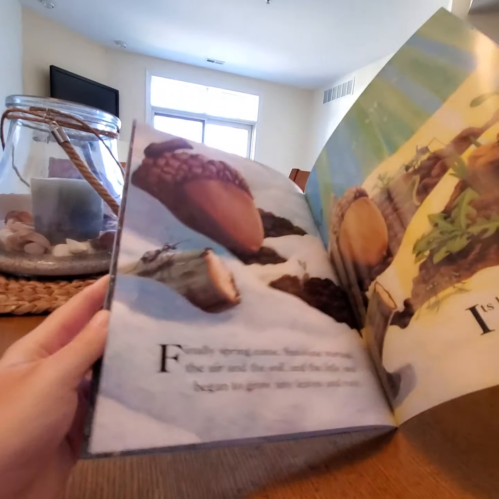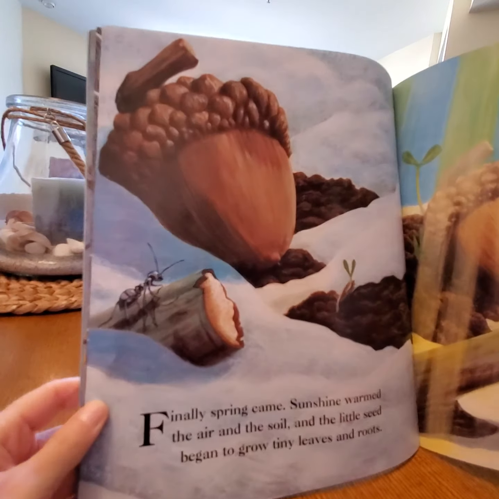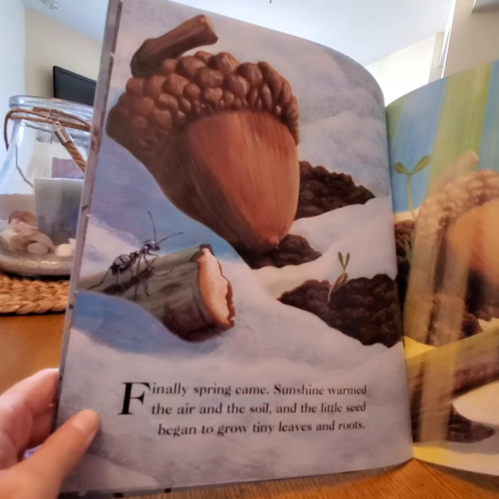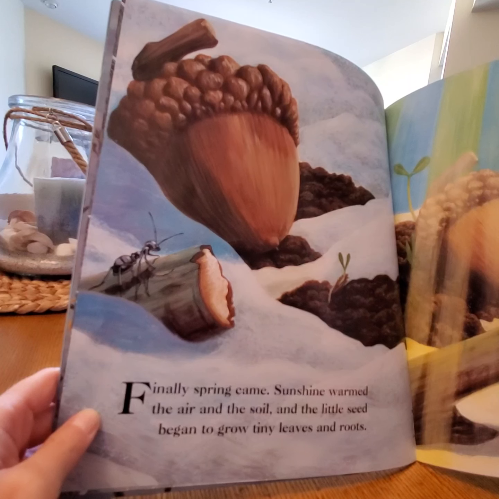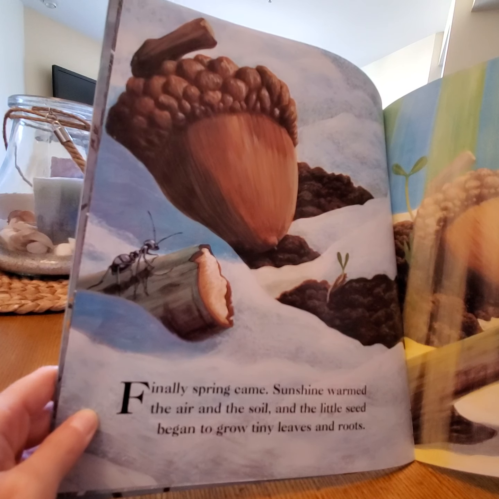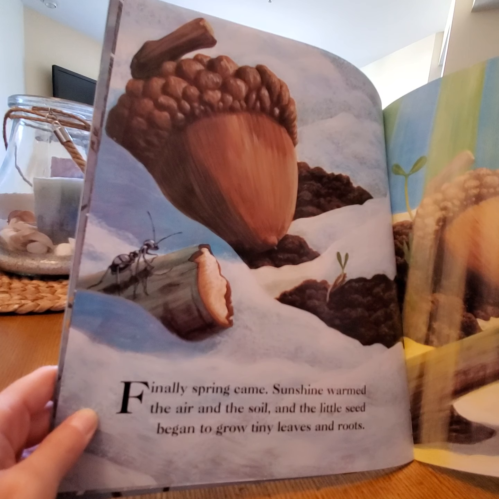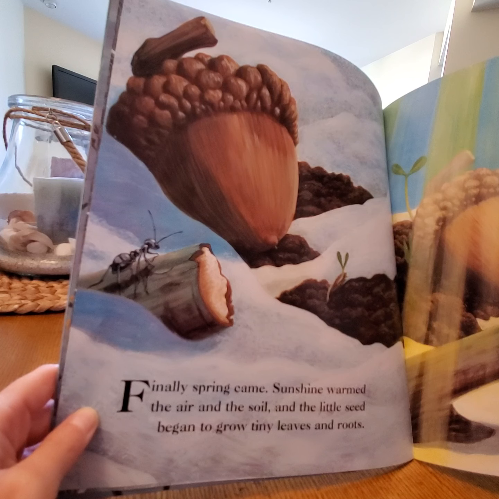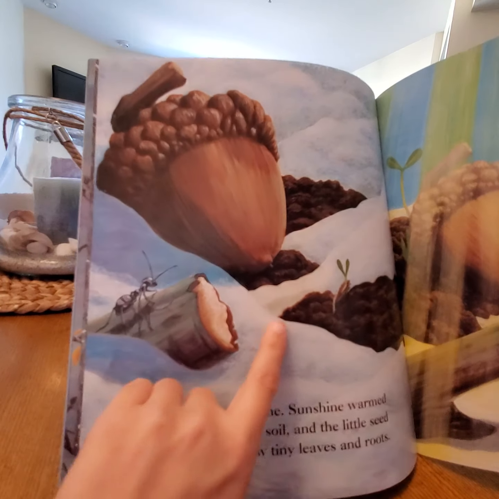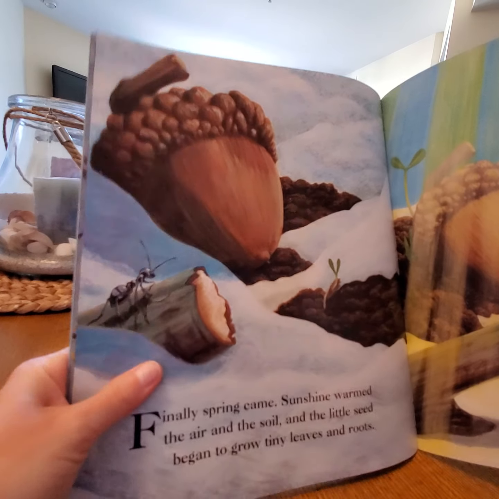Finally, spring came. Sunshine warmed the air and the soil, and the little seed began to grow tiny leaves and roots. So think about in kindergarten when we grew all of those seeds. That root came down, the shoot went up, and there it is.